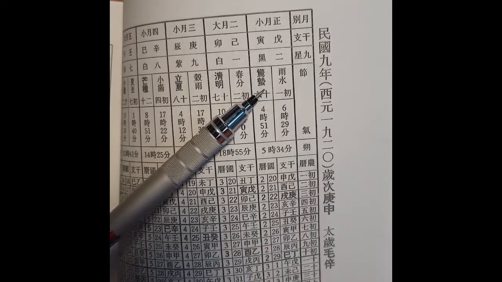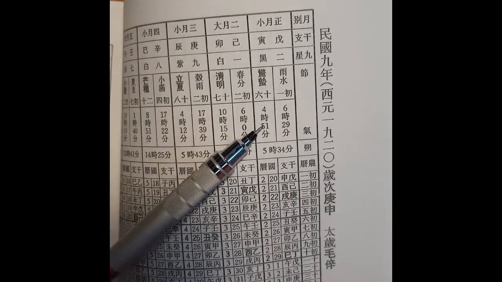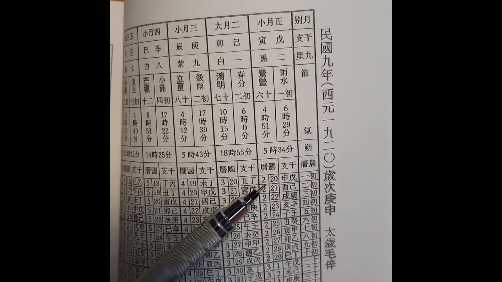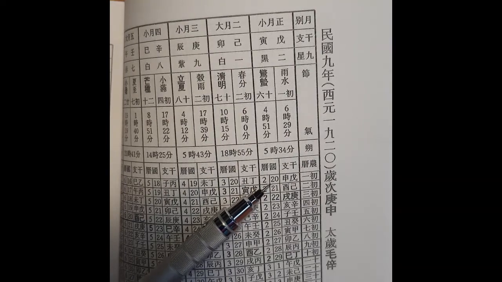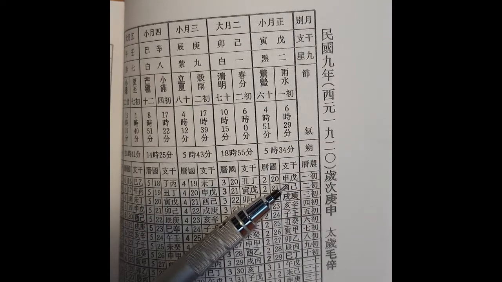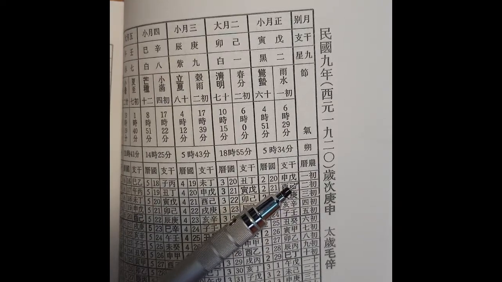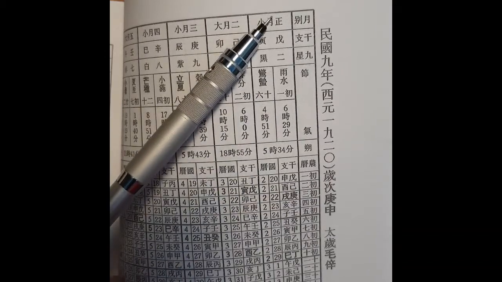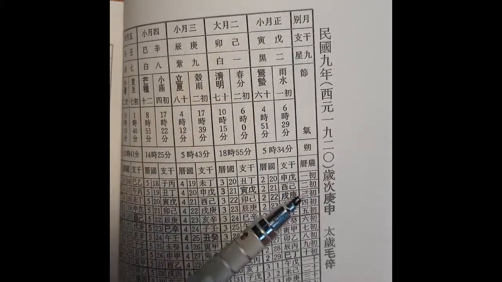Then the time changes. Then you can look at the calendar. For example, here 20th February is the day of Wu Shen Day, and in the lunar calendar it is the first day of the first lunar month. So that's the first day.